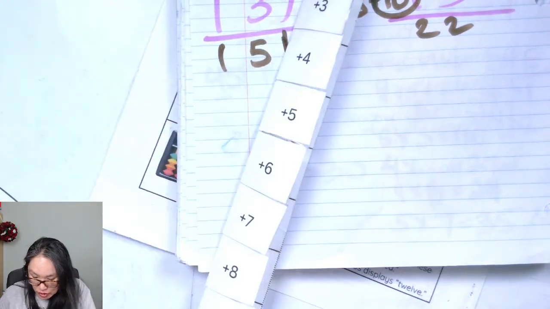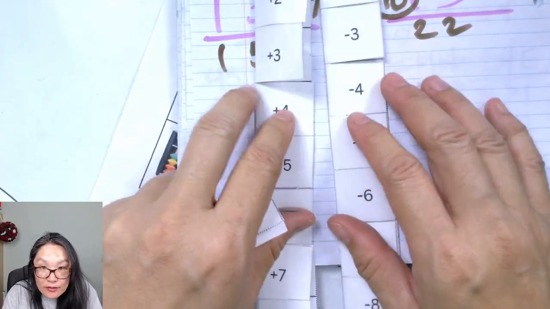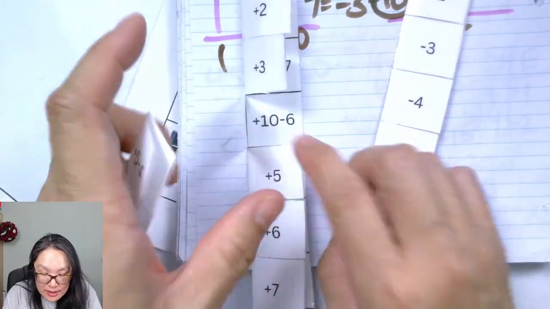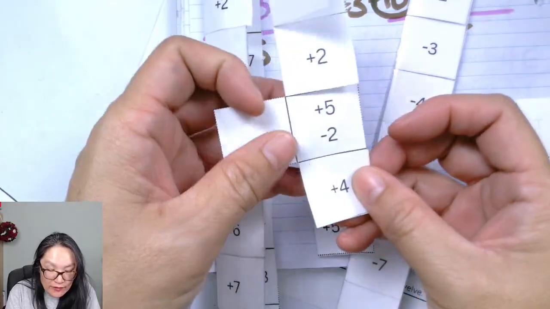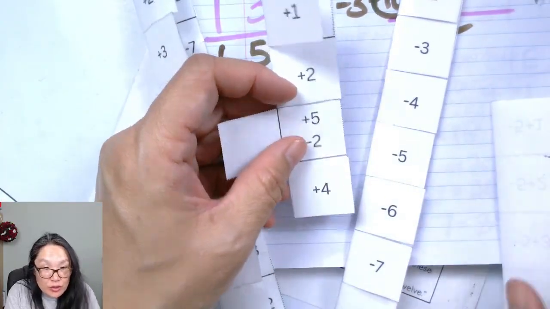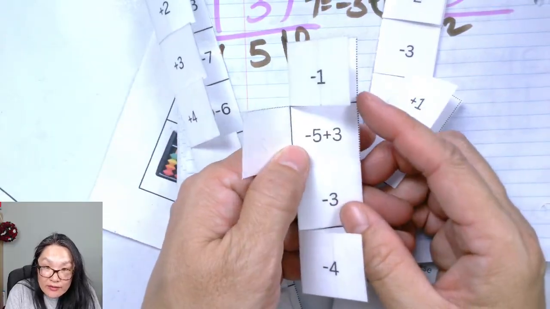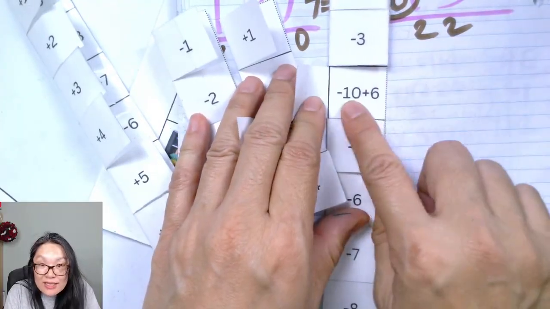So again, just so you know, this is my tens. If you notice, I wanted to plus the 4. Plus the 4 is equal to plus the 10 minus the 6. Or I could do plus the 4 is equal to plus the 5 minus the 2. Or we could do this one: minus the 2 is equal to minus the 5 plus the 3. Or this one: minus the 4 is equal to minus the 10 plus the 6.